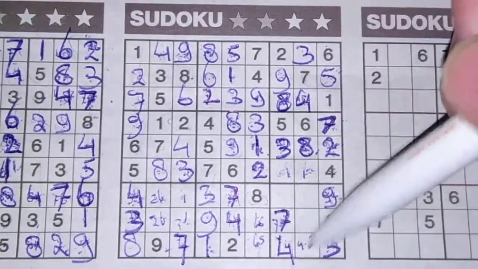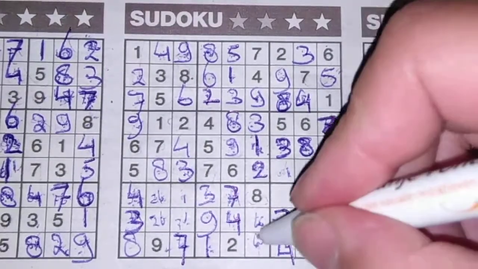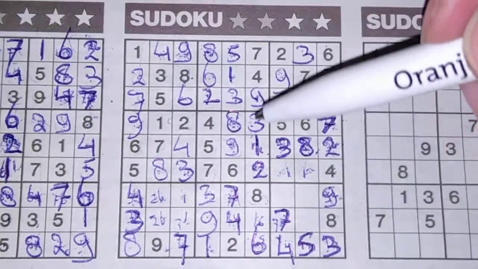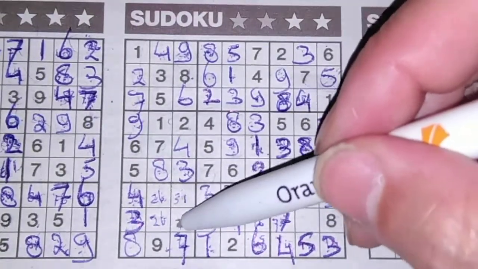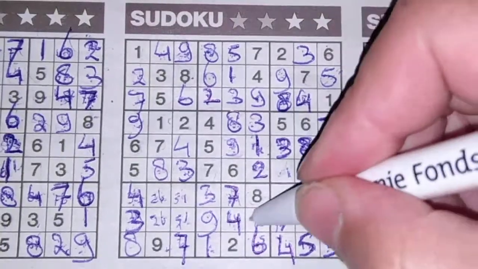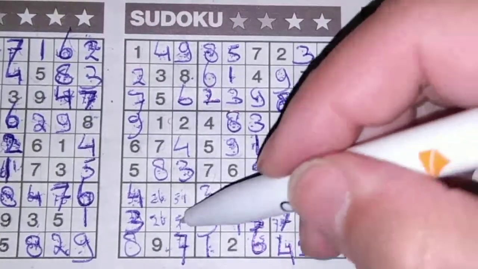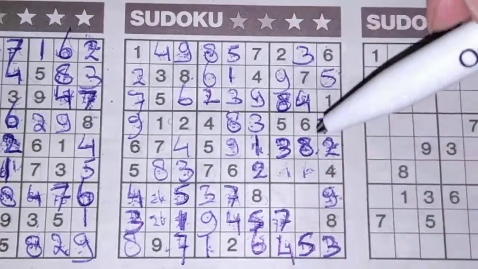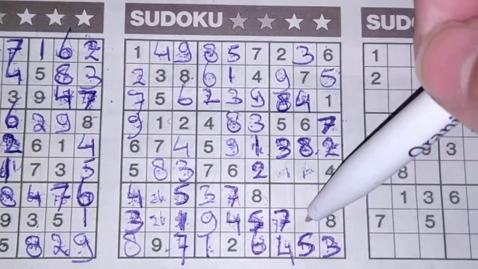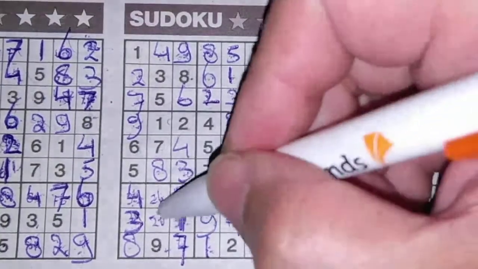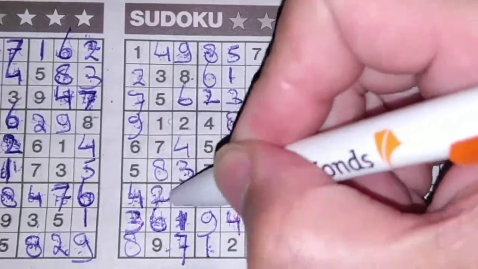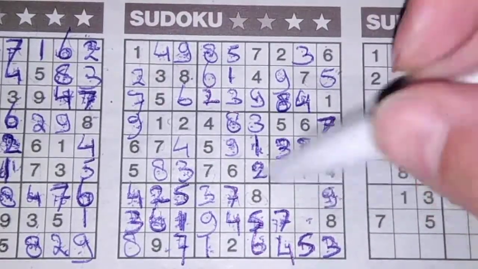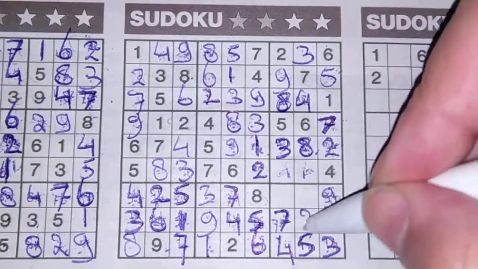6, 5 are left. We have a 6 here, so this should be the 6. This should be the 5. 1 and a 5 are left here. This should be the 5. We have a 5 here, so this should be the 1. This should be the 5. 2 and 6 are left. We have a 6 here, so this should be the 6. This should be the 2. 1 box left. This should be the 2.